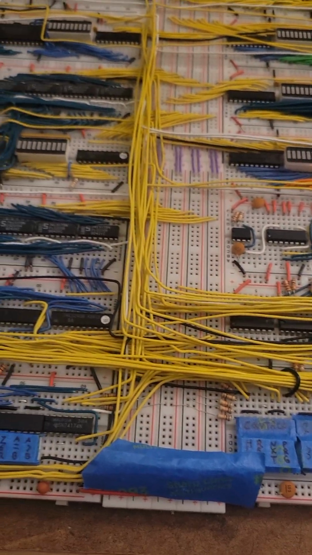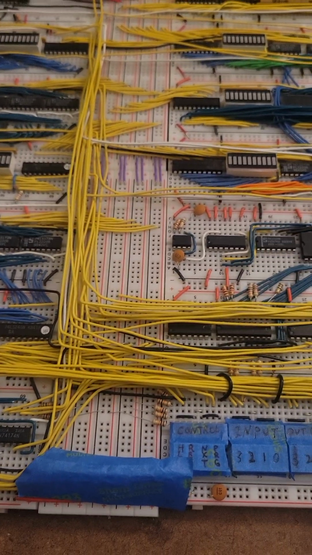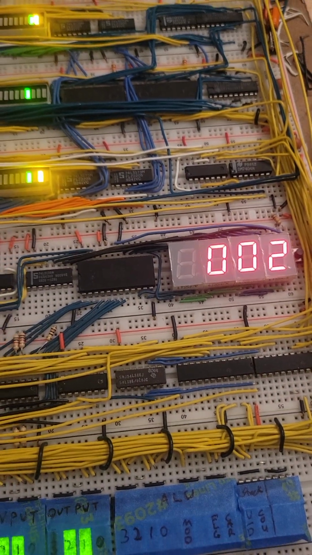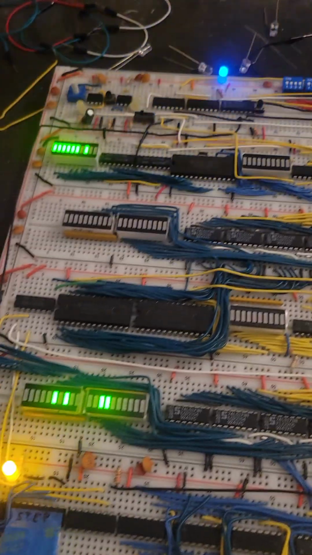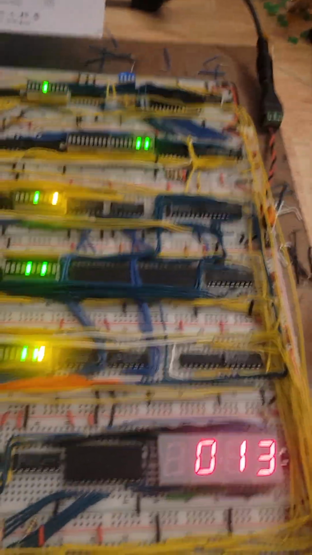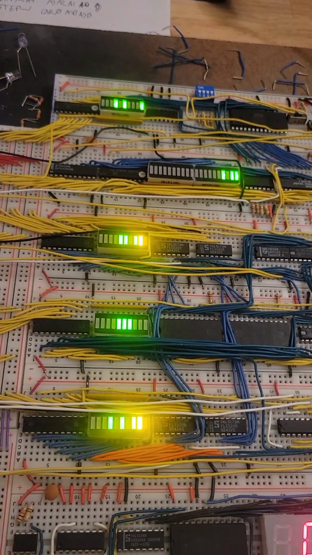Well, finally got this thing finished and programmed and running. I'll turn this on real quick. Right now I've got it running through a Fibonacci sequence program. But I thought I'd go real quick through it and go over the departures that I took from Ben's design.